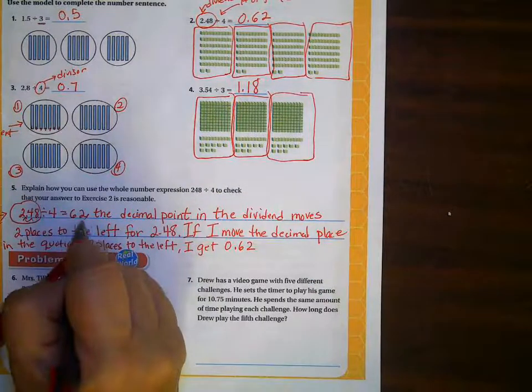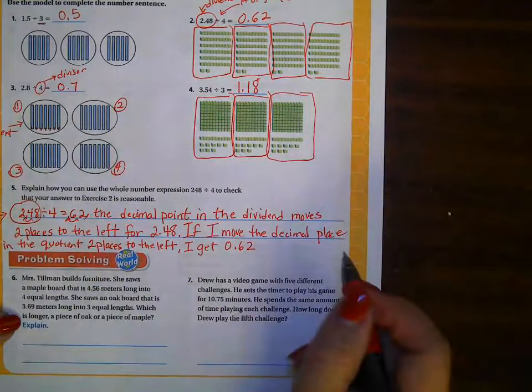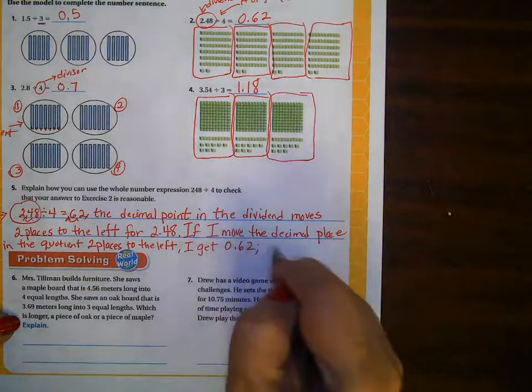So I'm going to take my quotient and move that over, and I get 62/100ths. So my answer is reasonable.